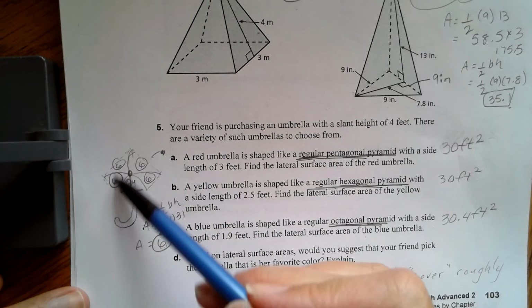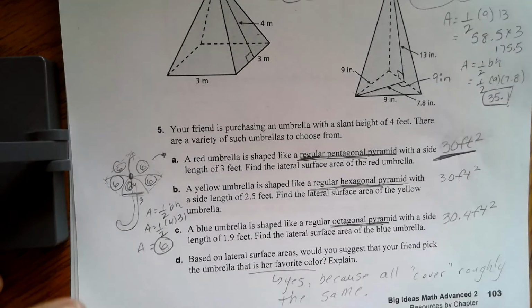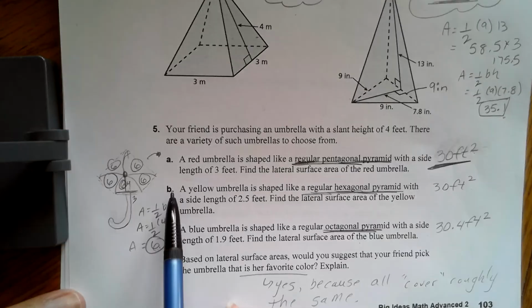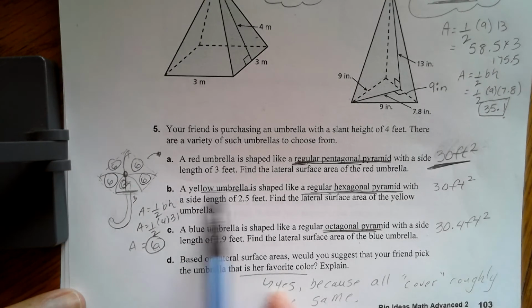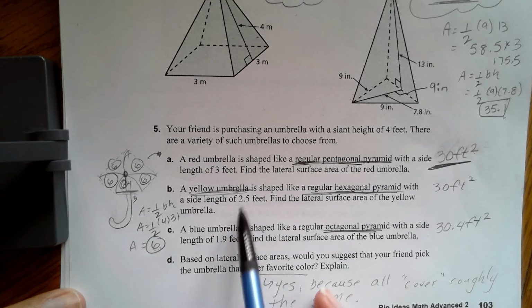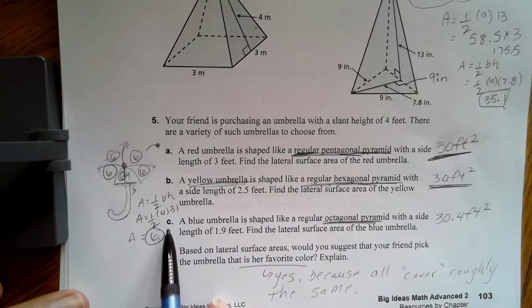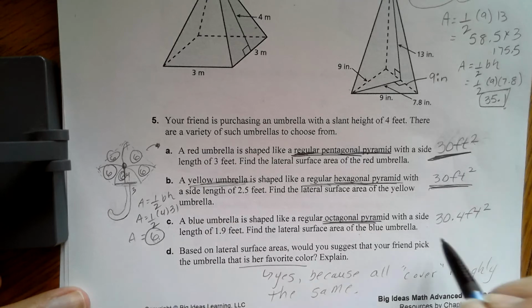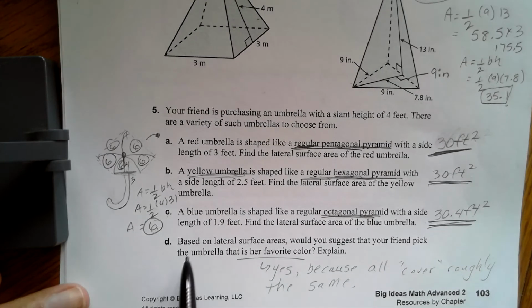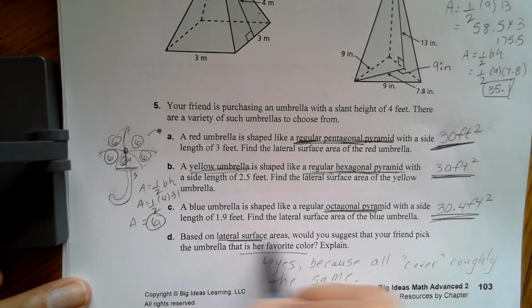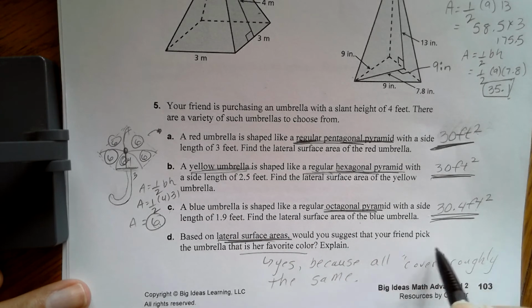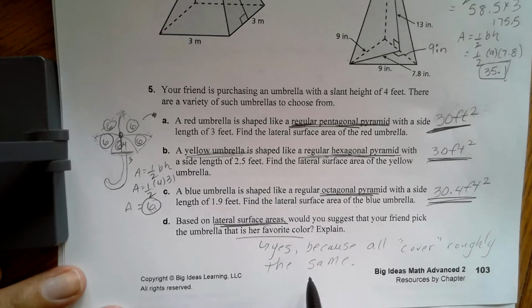When you figure out part B for the yellow umbrella, that's a hexagonal, you're going to find that it's 30 feet. When you do part C, you should have gotten approximately 30.4 feet. So the question is, based on just the lateral surface areas, would you suggest that your friend pick the umbrella that is her favorite color? The answer would be yes, pick your favorite color, because all of the umbrellas cover roughly the same surface area.